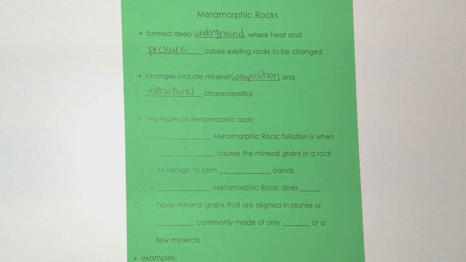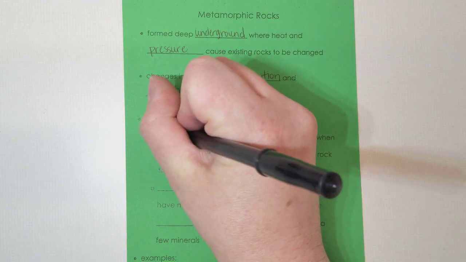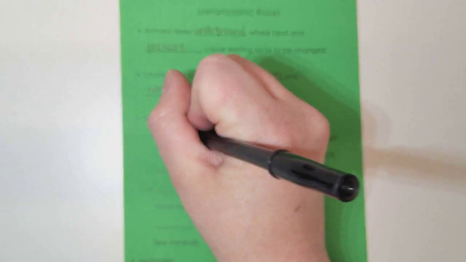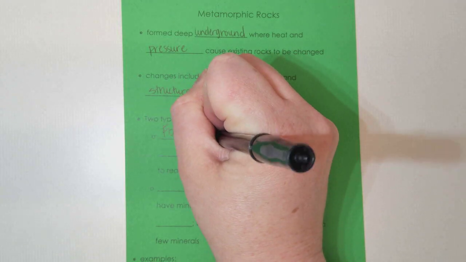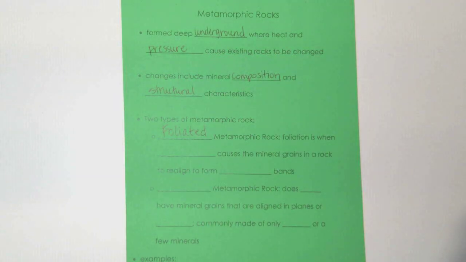The two types of metamorphic rock are based on the texture. We have foliated metamorphic rock, and we have non-foliated metamorphic rock. The first one we're going to say is foliated. F-O-L-I-A-T-E-D. Foliated metamorphic rock. That's named for the process of foliation.